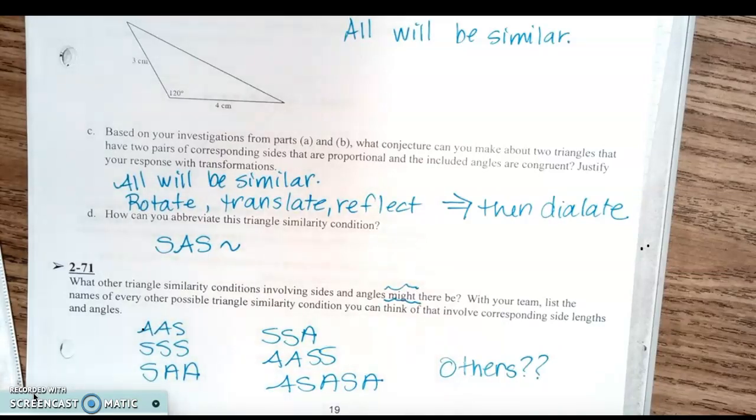So the answer is they will all be similar, and you can rotate them, you can translate them, you can reflect them. Then there's going to be some sort of dilation, growing, shrinking, okay? Multiplying by 3, dividing by 3, multiplying by 8, dividing by 7, whatever your dilation is, okay? Making it bigger or smaller.